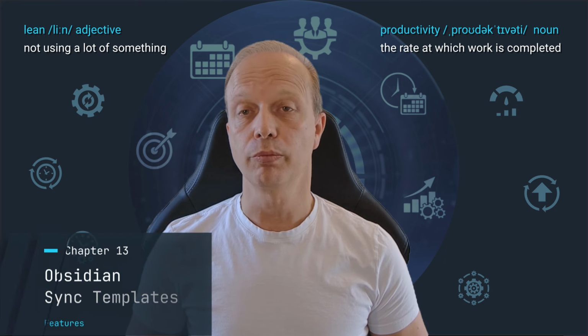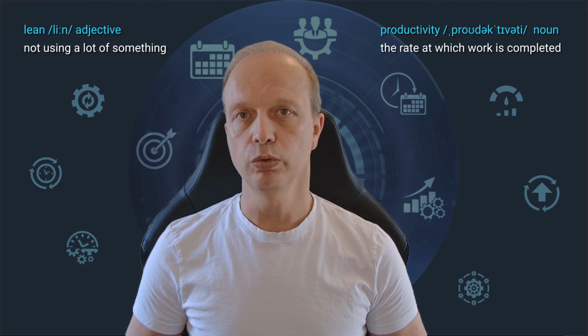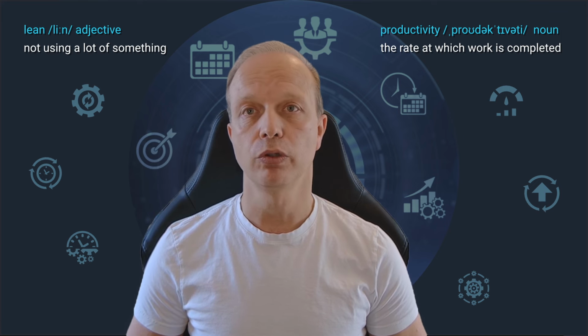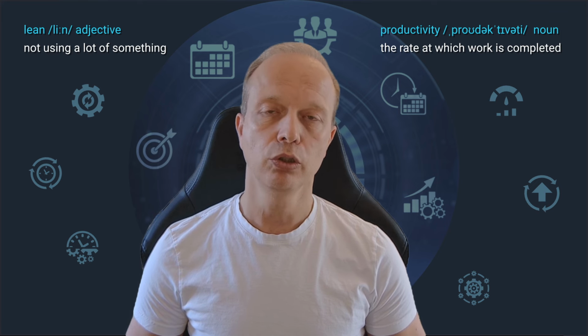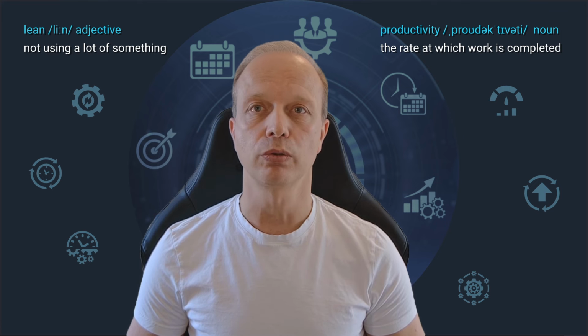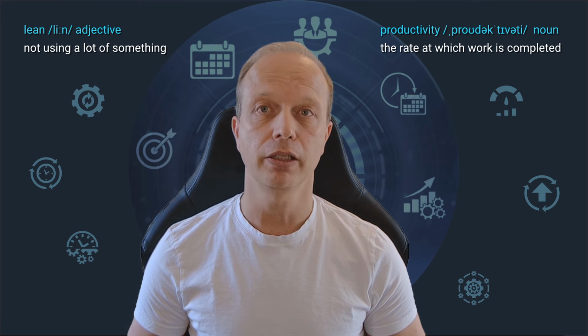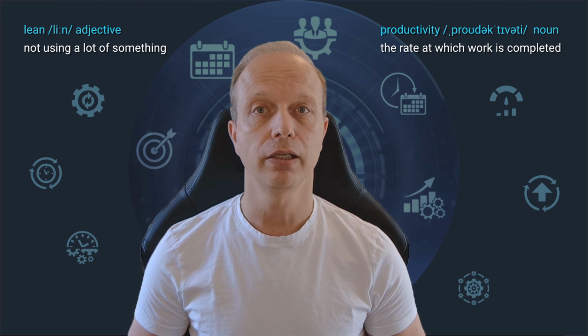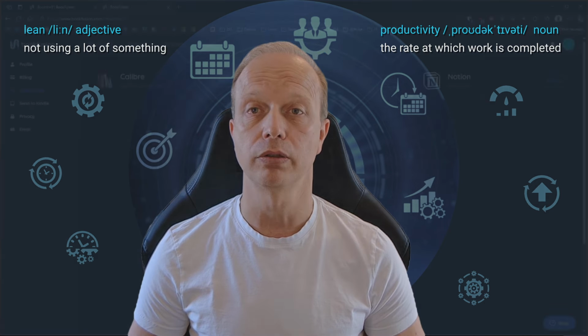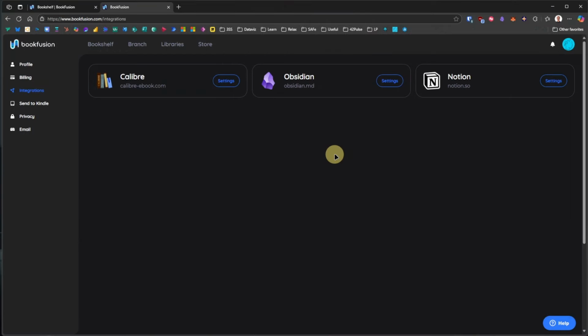If you're serious about using Obsidian for your reading notes, then templates are where things get powerful. And if you have ever used the Kindle Highlights plugin, you will know what I mean. But Bookfusion goes further, giving us template control over everything: file names, front matter, highlight formatting, long or atomic notes, all in plain Markdown. Let's head back to Bookfusion, more specifically to the integrations page.